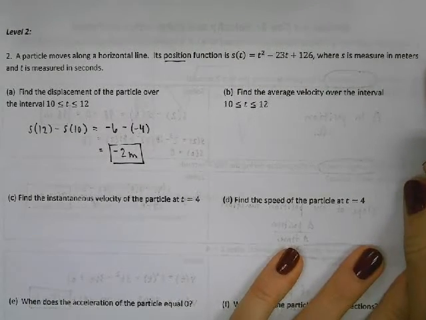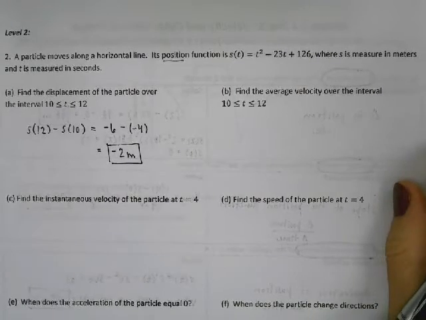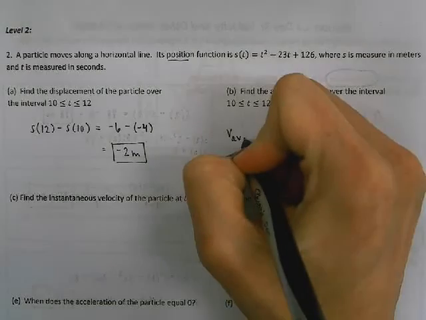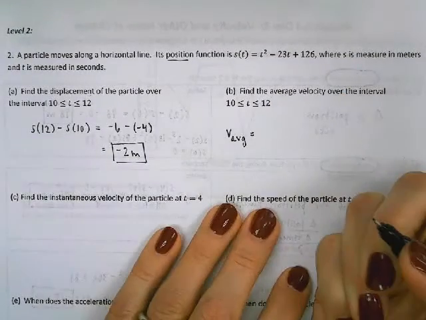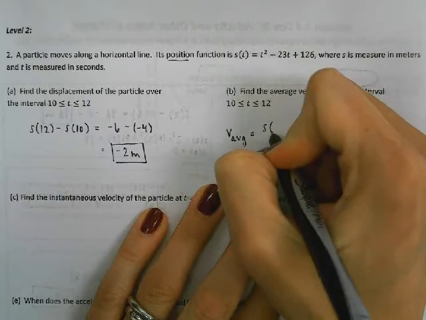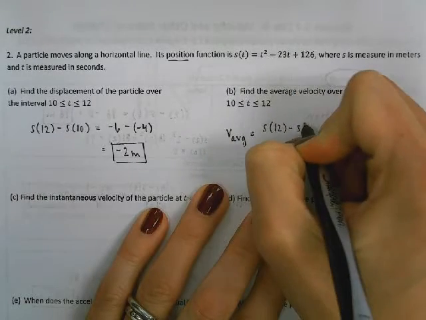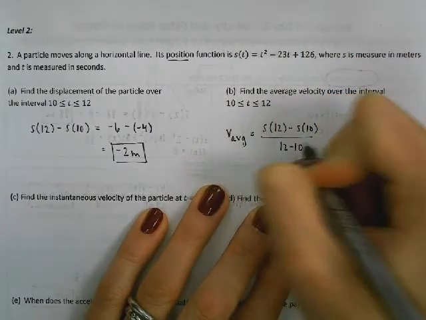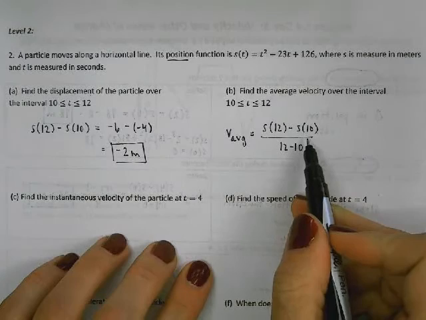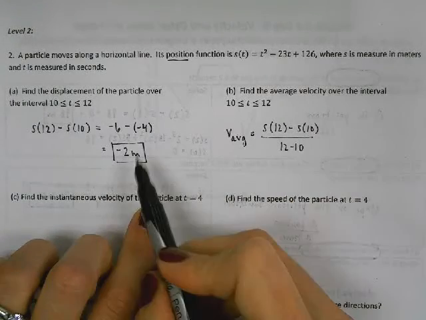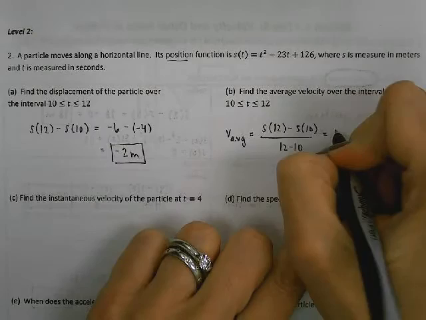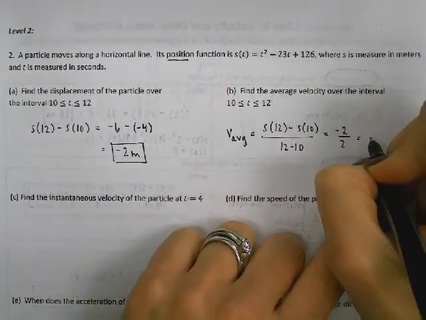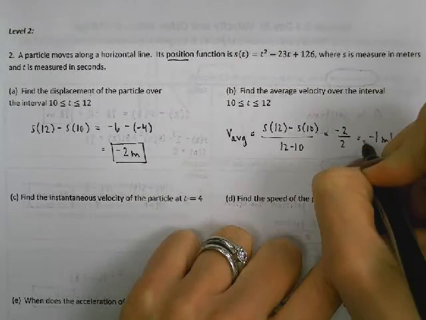Okay, average velocity. And the nice thing is here I'm using the same interval, so I don't have to recalculate some of these values. We know the average velocity is just the slope of my position function. So my change in position, s of 12 minus s of 10, over the change in time, which is 12 minus 10. So since I have the same interval, I'm not going to recalculate this, assuming I did it correctly. I know my change in position is -2. My change in time is 2. So my average velocity is -1 meters per second.